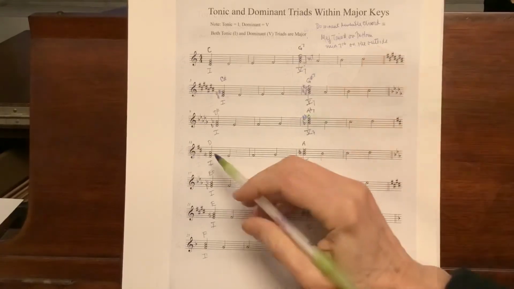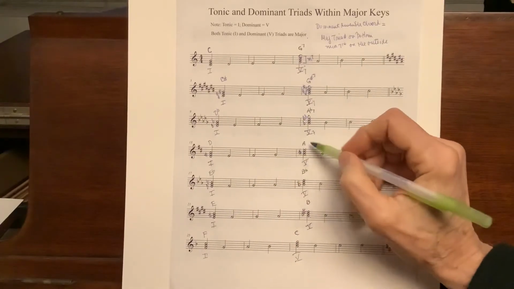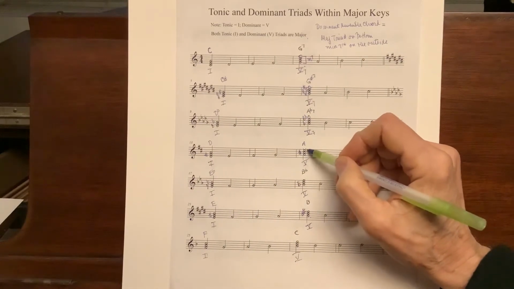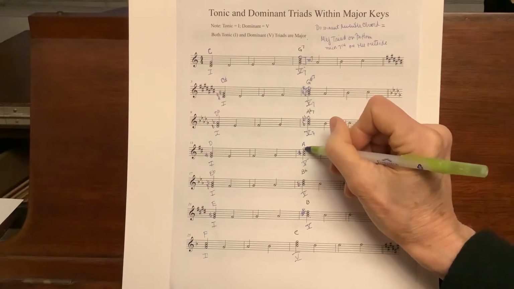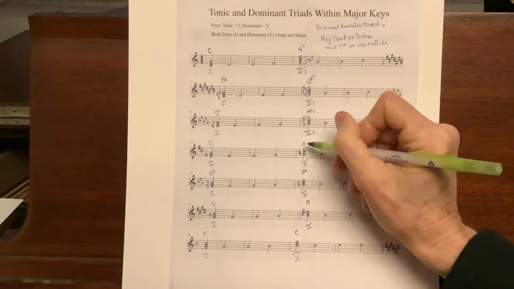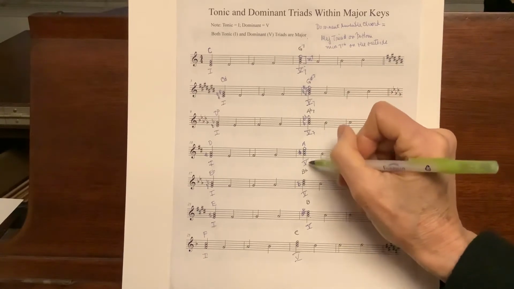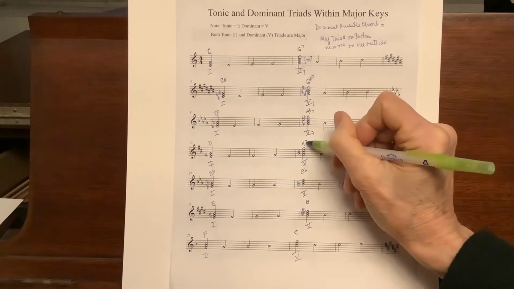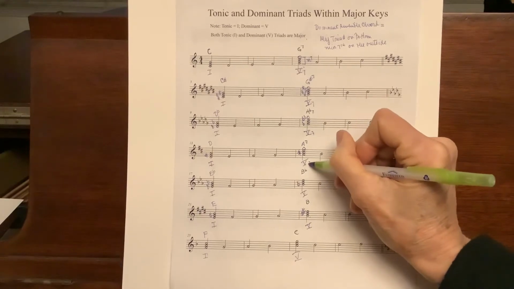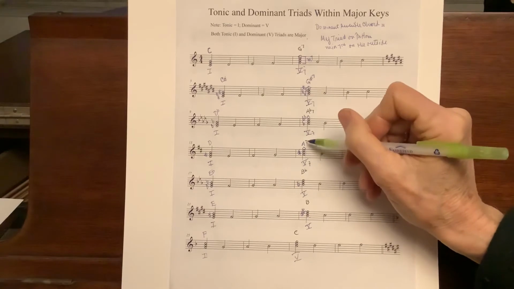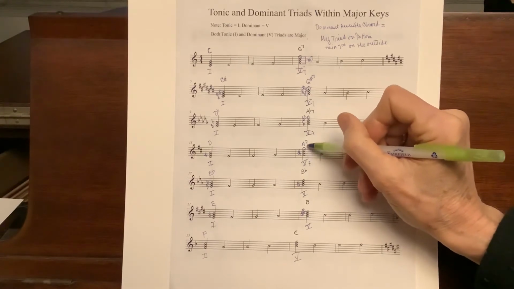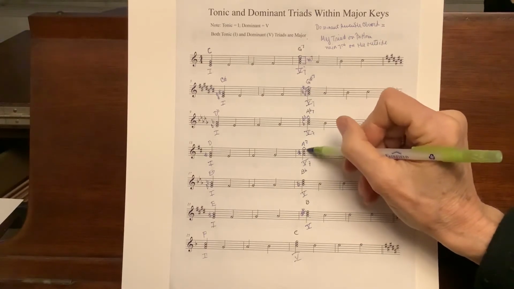All right, let's look at D major. The 5 chord is A major, A, C sharp, E. We need to add a 7th, which is a G on top. So we have root, 3rd, 5th, 7th. And this becomes an A 7th, a 5-7. Let's repeat together. A, C sharp, E, G. Again, A, C sharp, E, G.